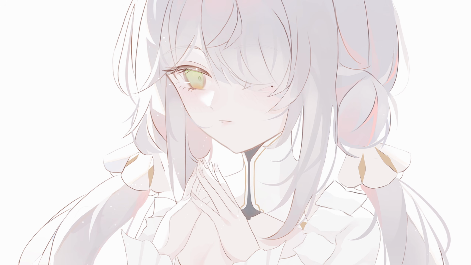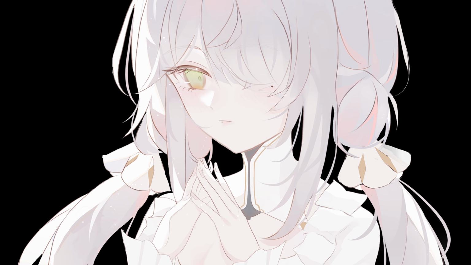In the one with the white background, the image looks softer, and in the case of the black background, there is too much contrast between the colors, making it difficult to look at. Now that we know this, how do we actually get better at understanding colors?